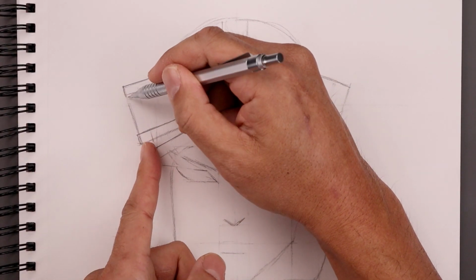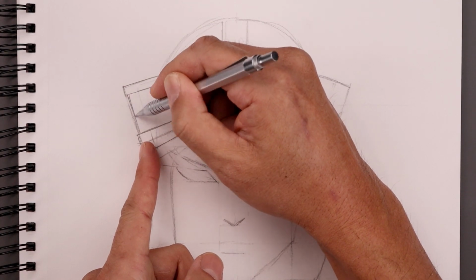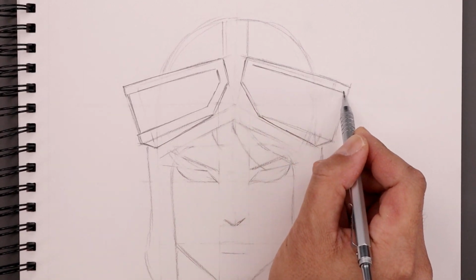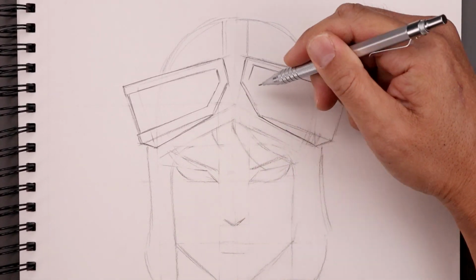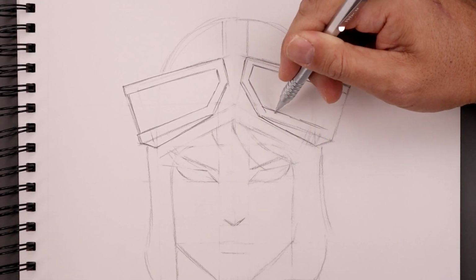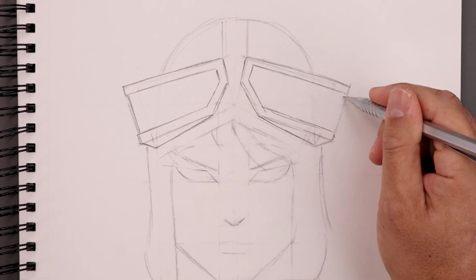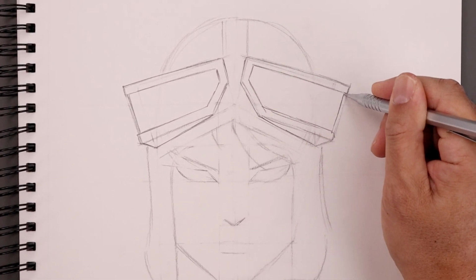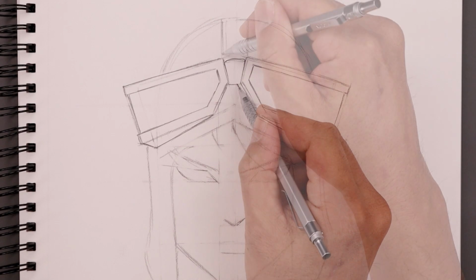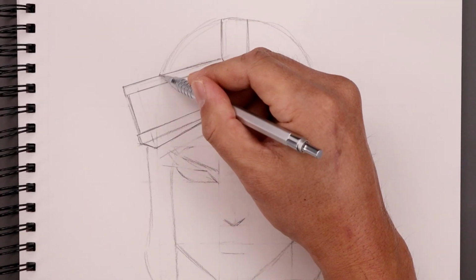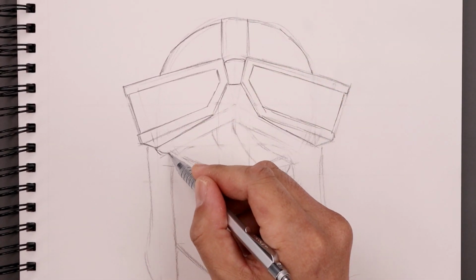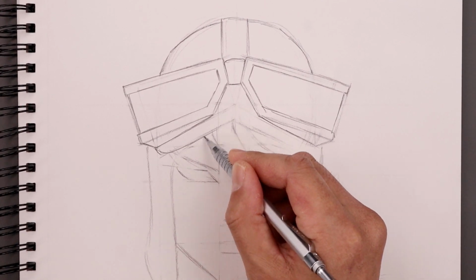And you want to inset the edge of the glasses, coming in. I'm just going to smooth out that pad in the center.